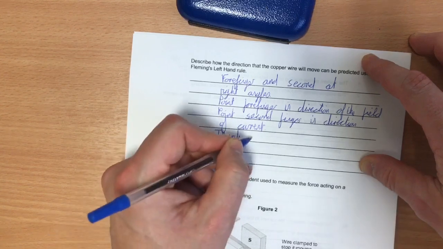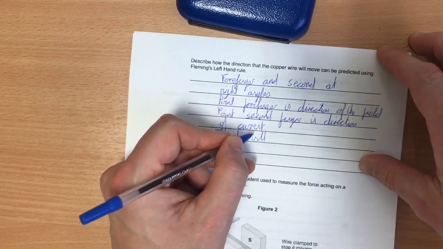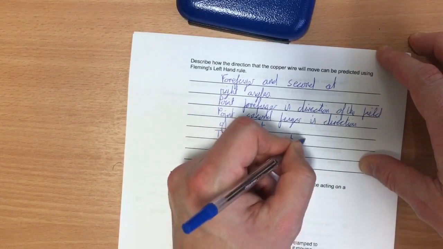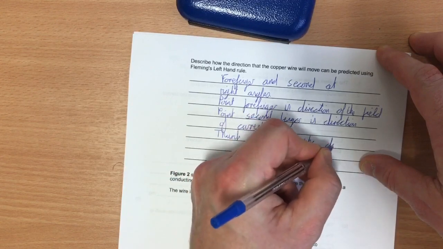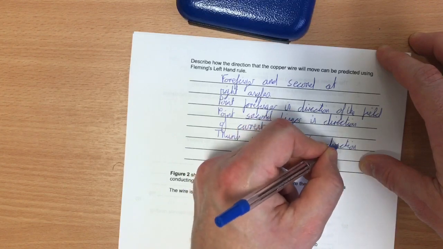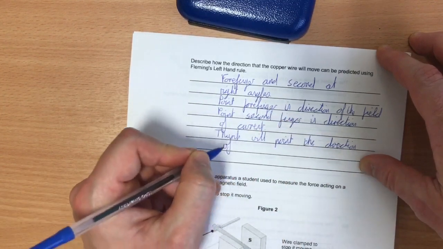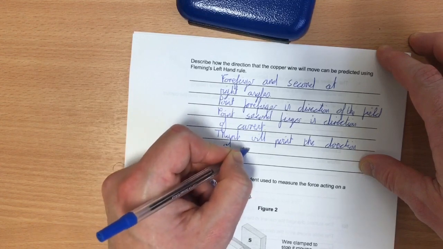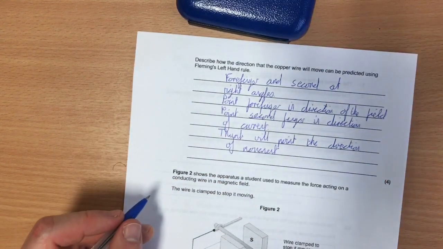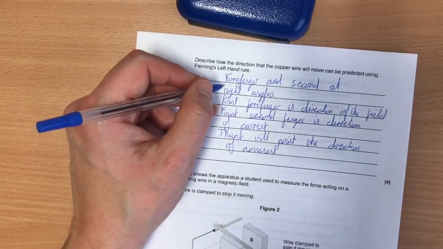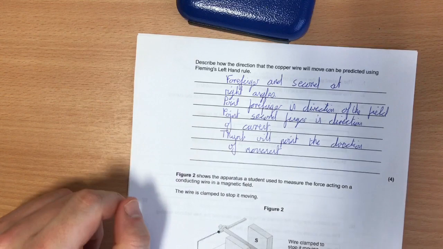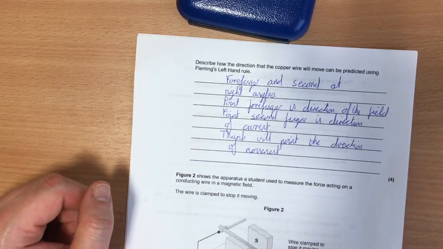And then your thumb will point in the direction of the movement or force. So the thumb will point the direction of movement. And that's it. It's a bit of a weird one, so it doesn't actually ask you to do it. Forefinger and second finger point at right angles. Point the forefinger in the direction of the field, second finger in the direction of the current. Your thumb will point the direction of movement.